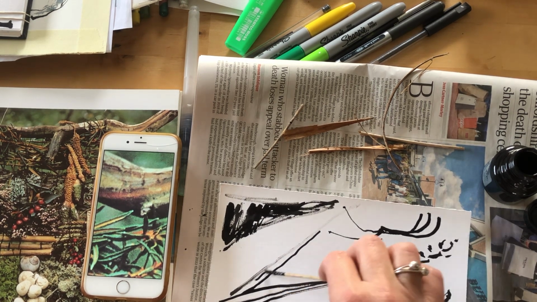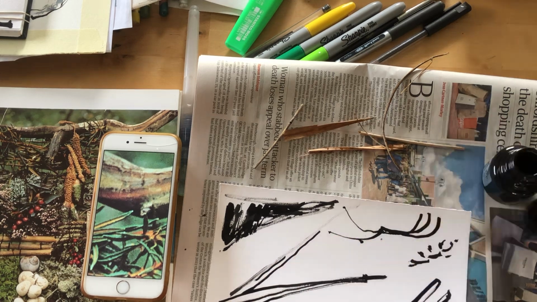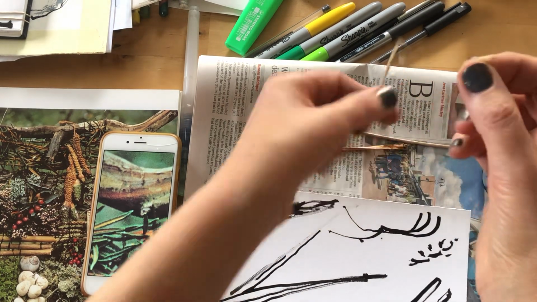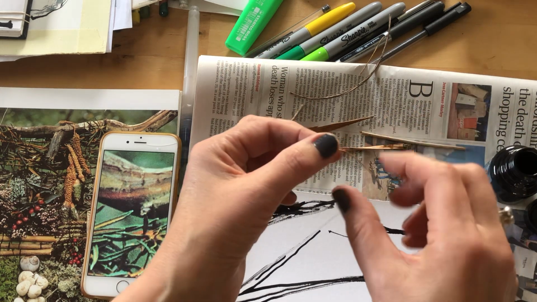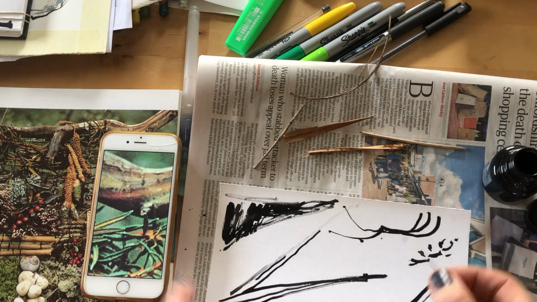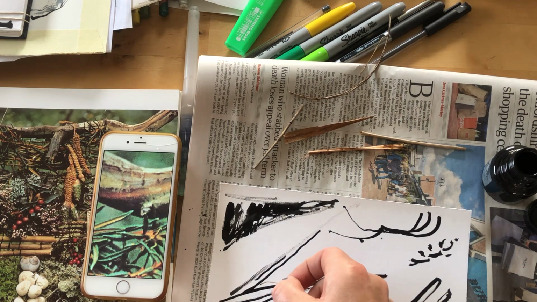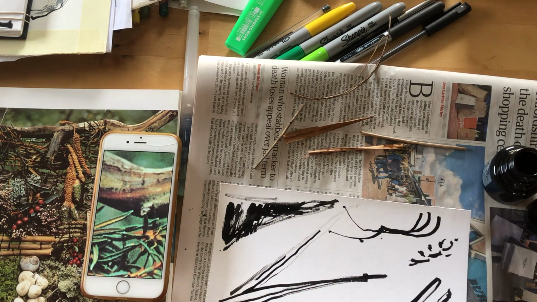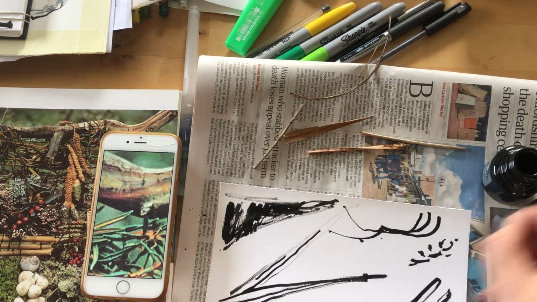And I'm going to come back in here and maybe bring in a tiny little fine line as well, to take this one off here. And we've got the little line. I might just draw some fine lines into my leaf. They're not leaves, are they? They're pine needles.